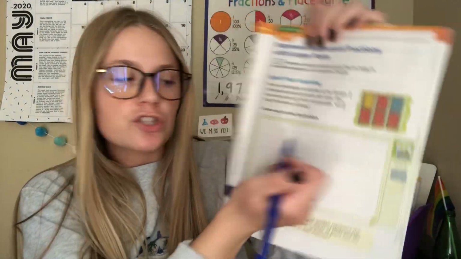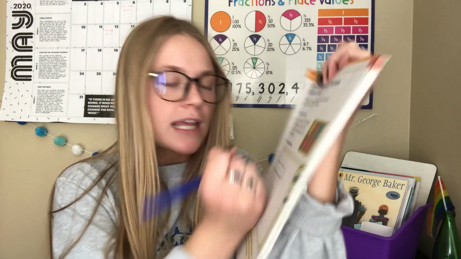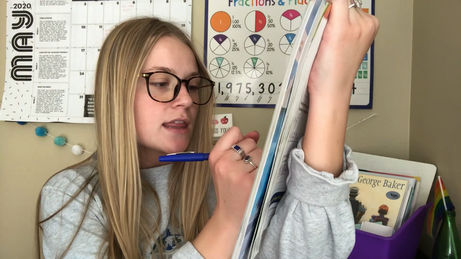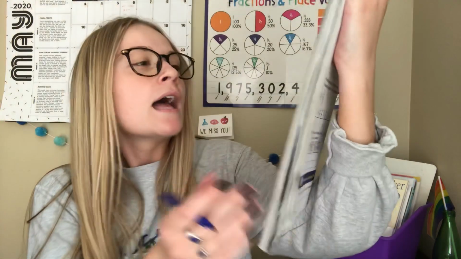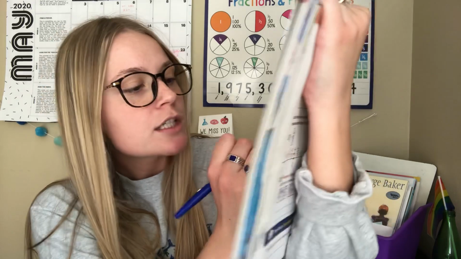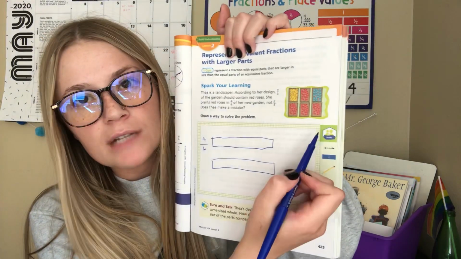So the way I'm going to solve this problem is by drawing two fraction strips and comparing the two fractions 2/3 and 4/6. So I'm going to draw my two fraction strips in the work mat, and those are just the long skinny rectangles. I'm going to make sure that they are the same length as each other, and then the top one I'm going to do 4/6 because that's what she did with the red roses.